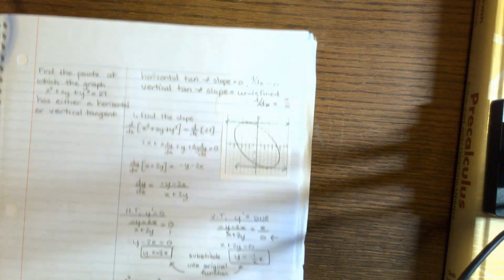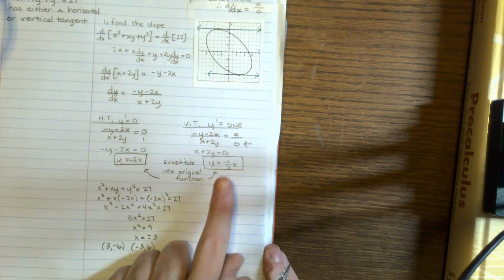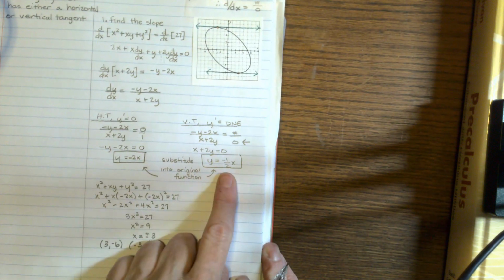Okay, let's look over at this one right here. So we're going to do the same thing, but we're going to plug in -1/2 x for y.